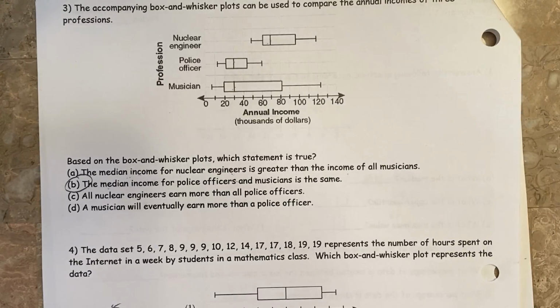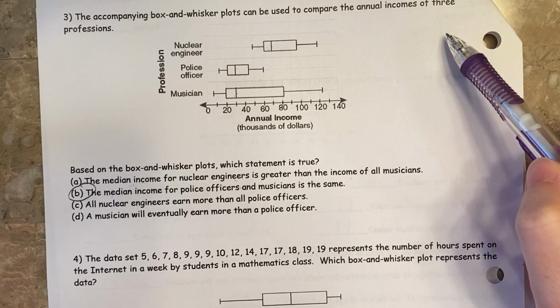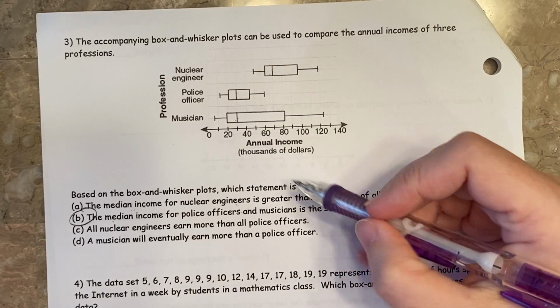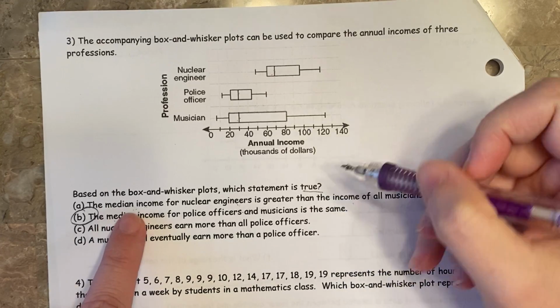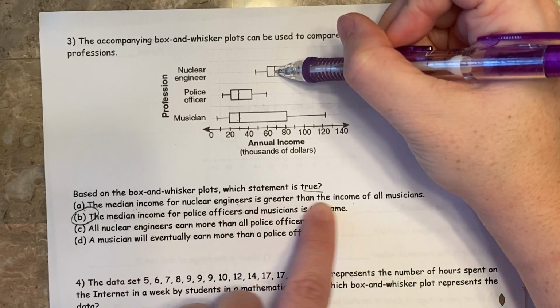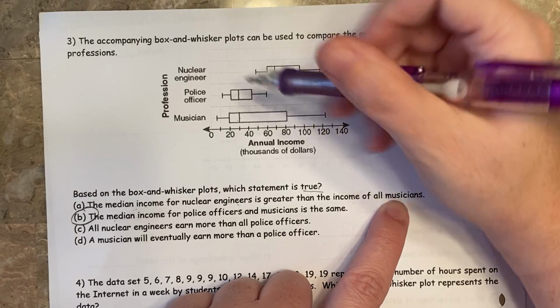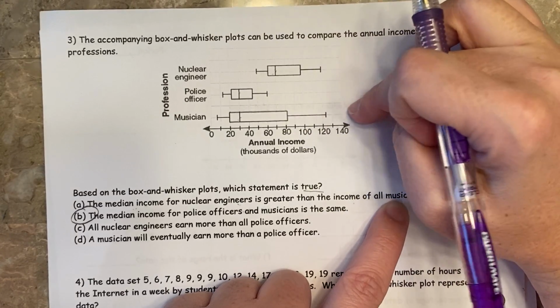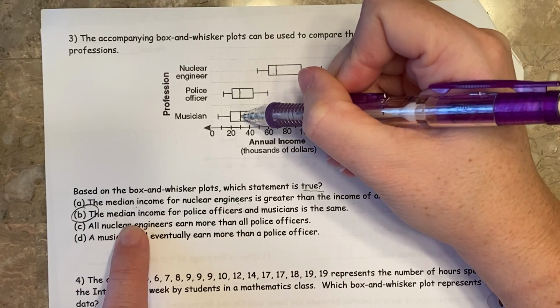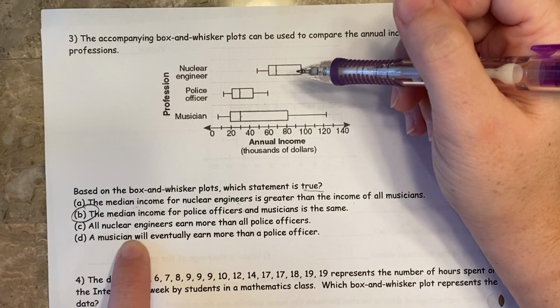All right, next one. Comparing the annual incomes of 3 professions: nuclear engineer, police officer, musician. Which one is true? So the median income for the nuclear engineers is greater than the income of all the musicians. So this right here would have to be way past the upper extreme for here. So that's no good. The median for the police officers and the musicians are the same. That's correct.